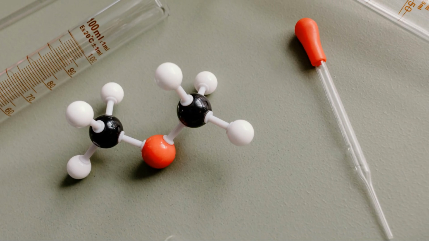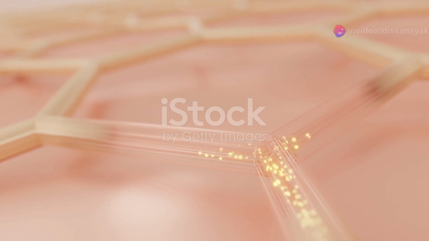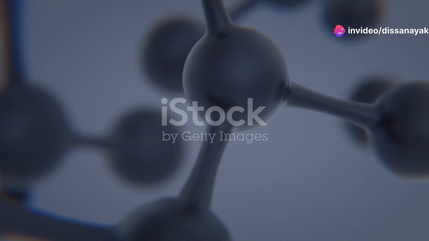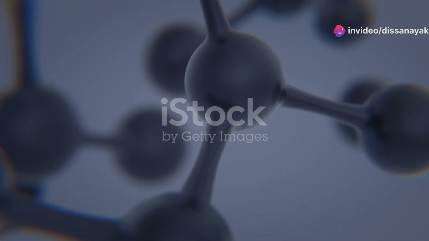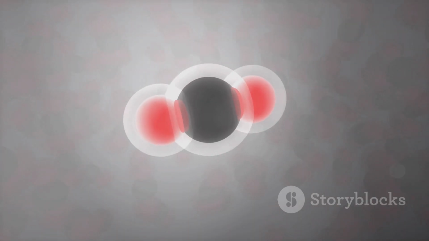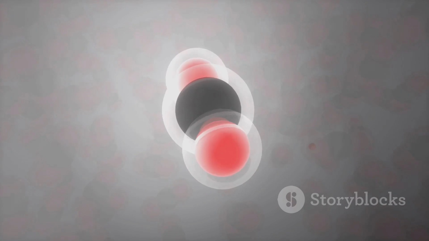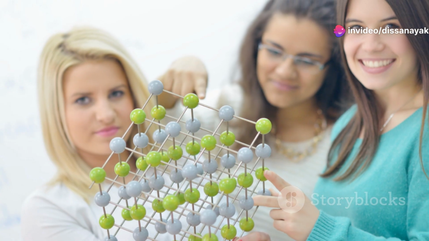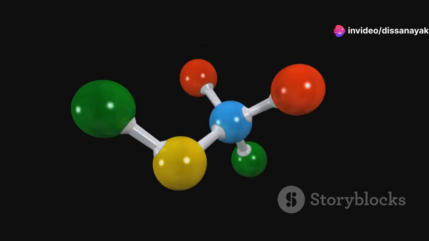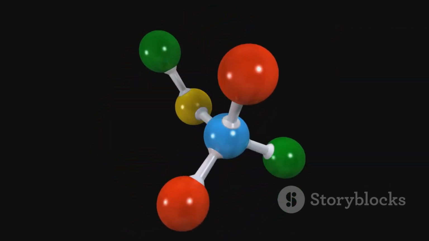Electronegativity measures how strongly an atom attracts electrons towards itself when it bonds with another atom. The higher the electronegativity of an atom, the stronger its pull on those electrons. This tug-of-war for electrons determines the type of chemical bond formed between atoms, whether it's ionic, covalent, or somewhere in between. It's a fundamental concept that helps us understand why different compounds have different properties.